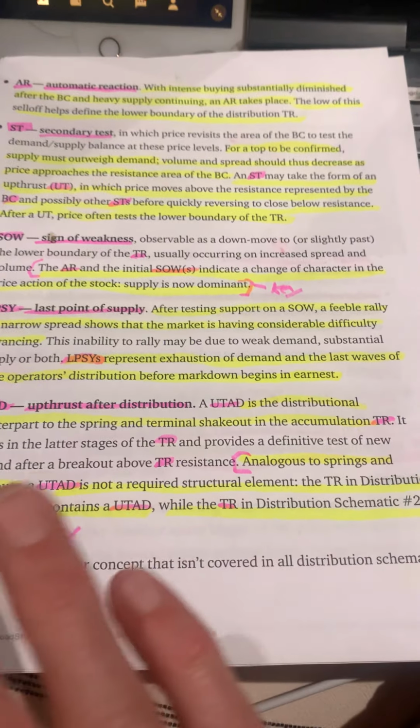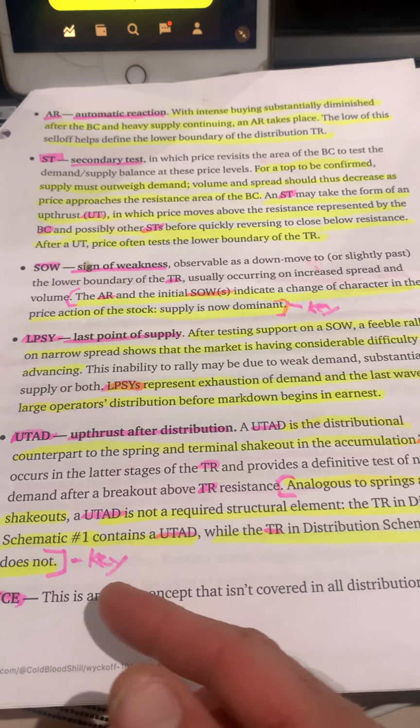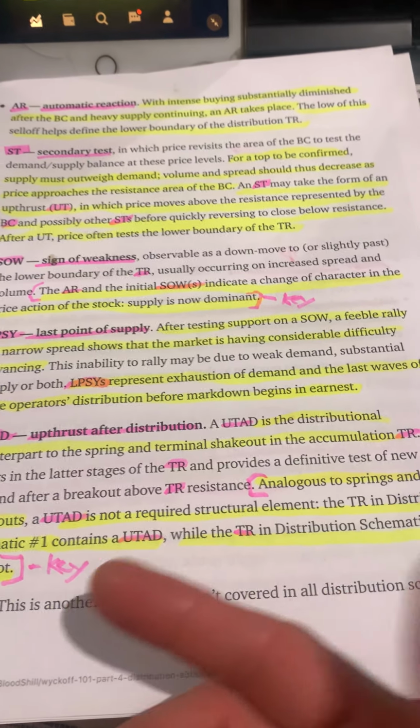I know this is all confusing stuff, but believe me, if you just do it over and over and over, it does start to get a little easier.